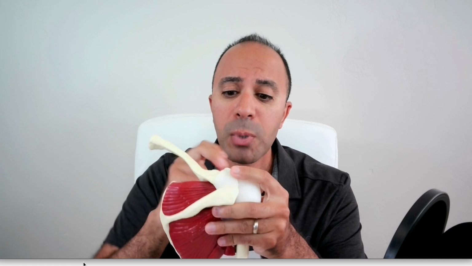The problem with bursitis is that the bursa is inflamed. Anything ending with itis is inflammation. So when that happens, in that very small space, the inflamed bursa is going to restrict the movement of the joint.